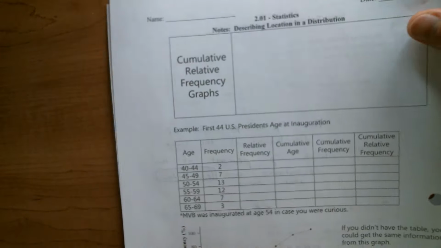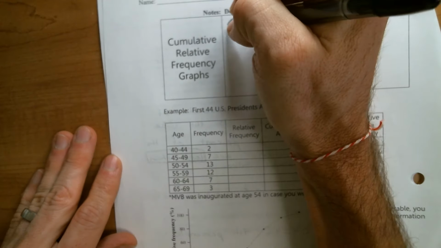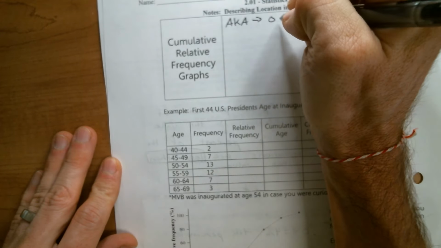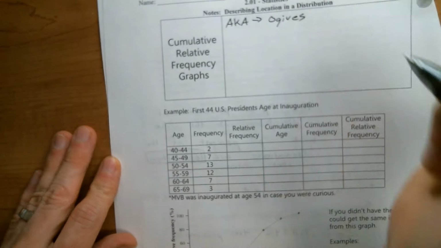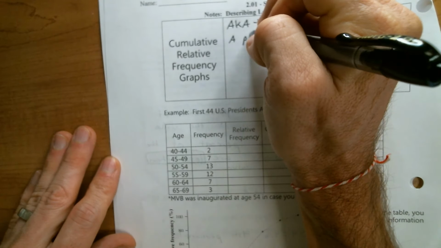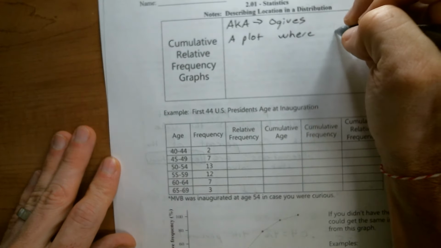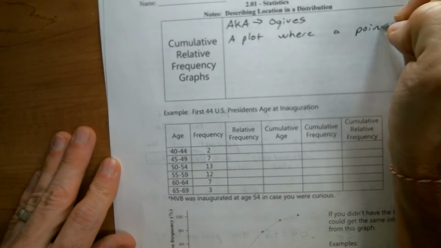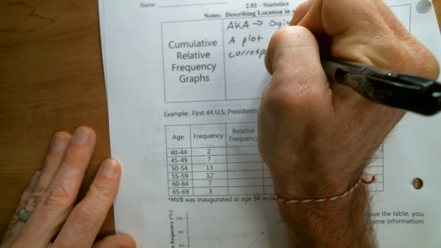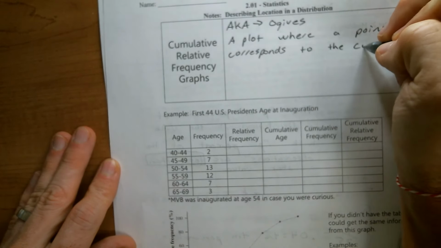All right, so we have the cumulative relative frequency graph, also known as an ogive. This is a plot where a point corresponds to the cumulative relative frequency in each class at the smallest value of the next class.